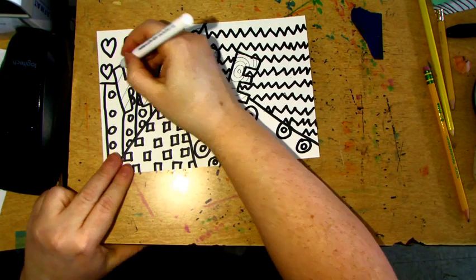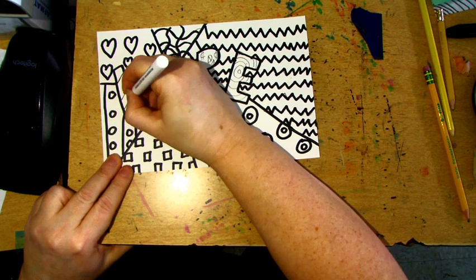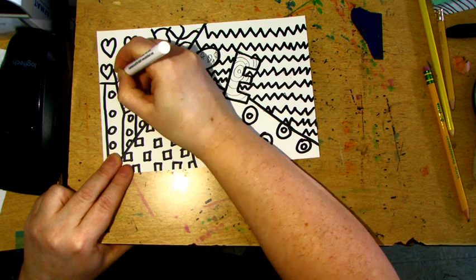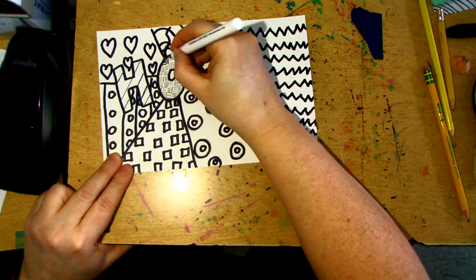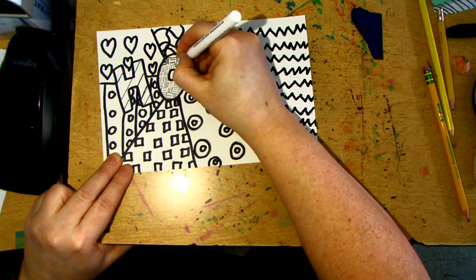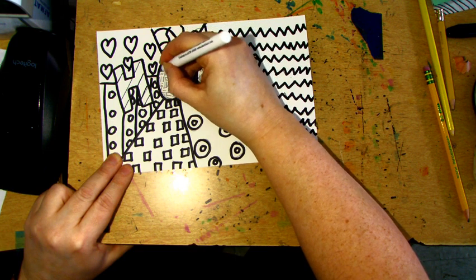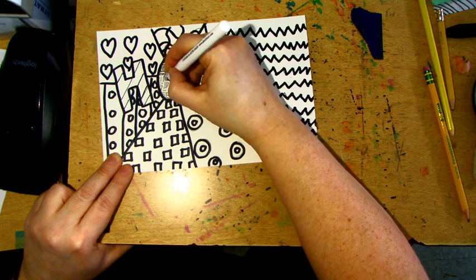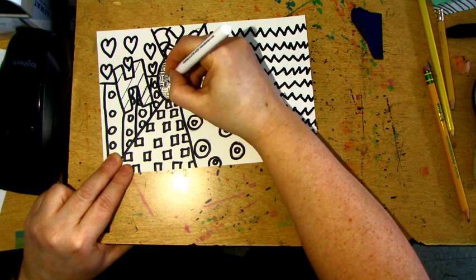And I decided I'm going to switch to a thin Sharpie to do lines inside the letters. But if you wanted to use the same Sharpie, that's fine. You could use the same Sharpie for the entire thing, or use the thin Sharpie for the outside stuff, and then the thick Sharpie for the inside stuff. It's totally up to you.